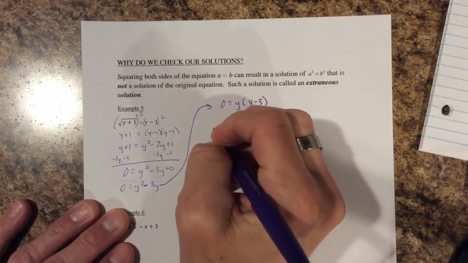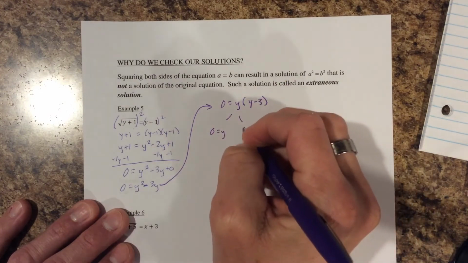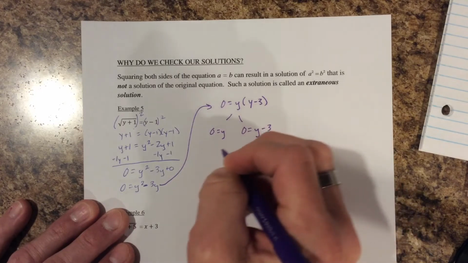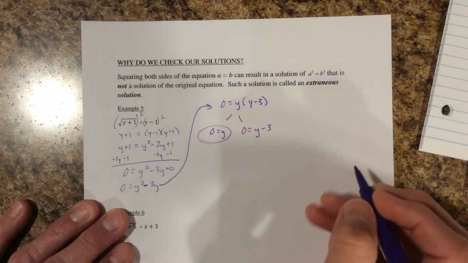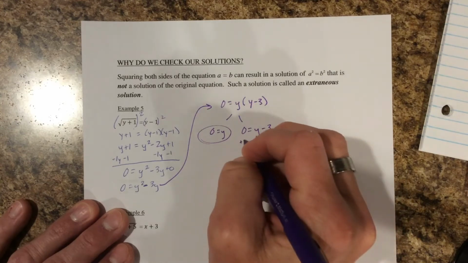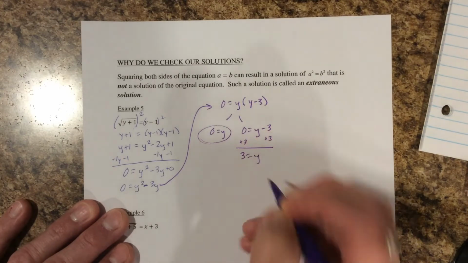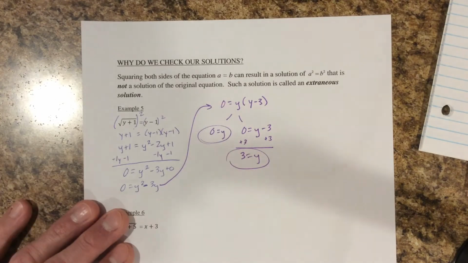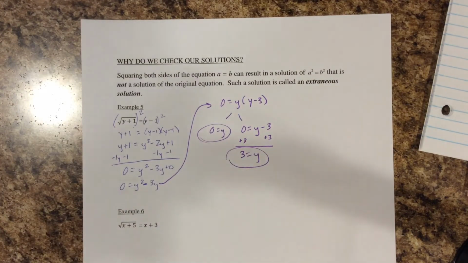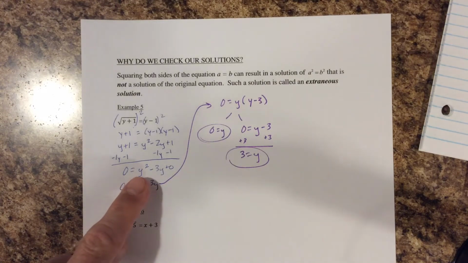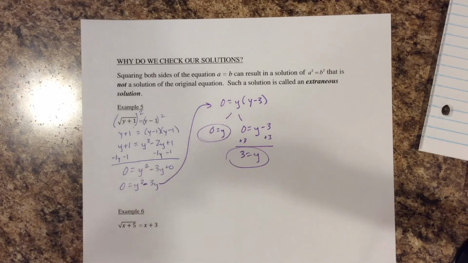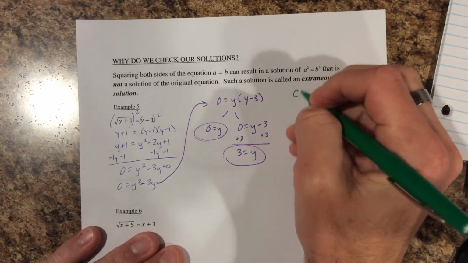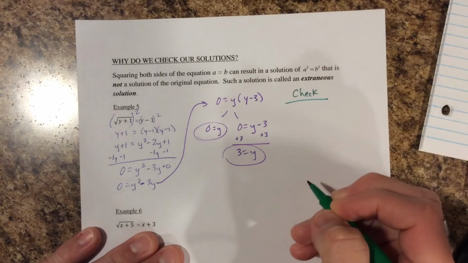So I take one equation and I say 0 equals y. And I take the other equation and I say 0 equals y minus 3. So here I have one of my supposed solutions. And here's my other supposed solution. So we're supposed to have, it appears, two solutions to this problem, because as we solved it, we got a quadratic showing up. Reality check, do we really get to use both solutions? And that only is determined if you check your answer.